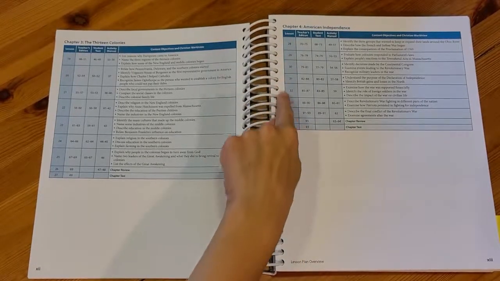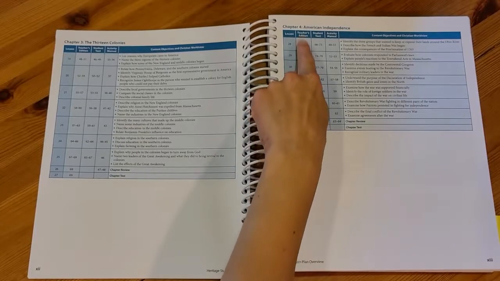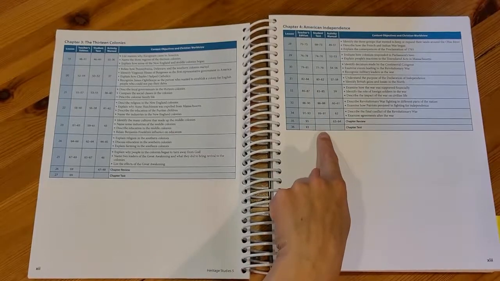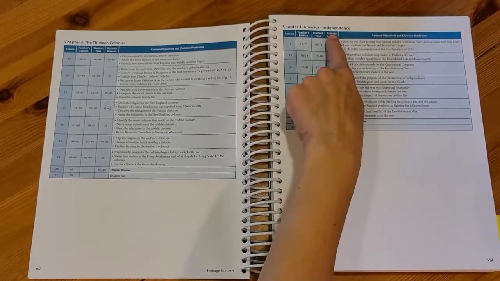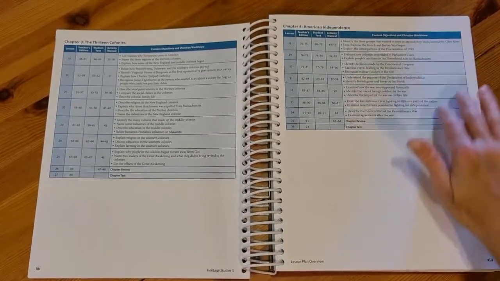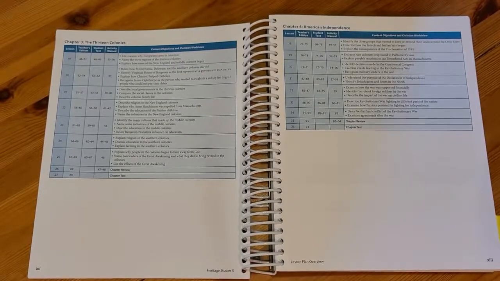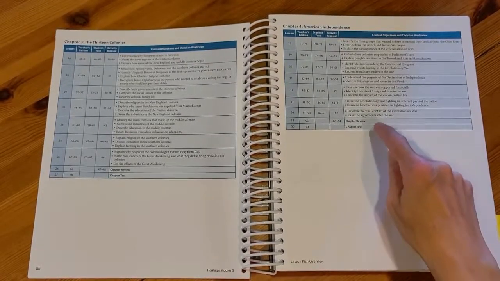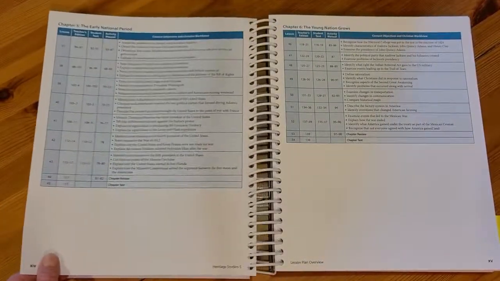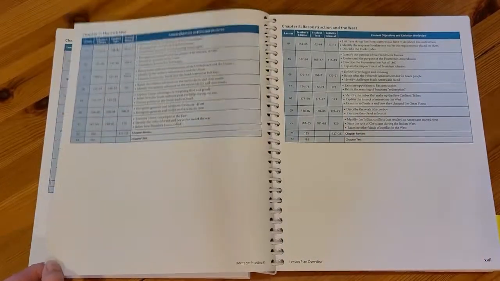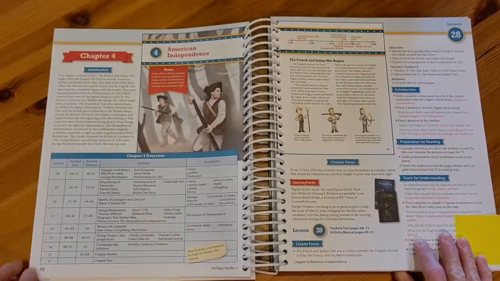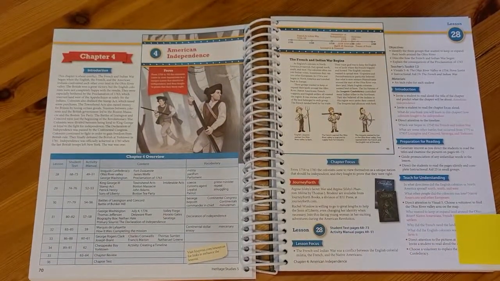This first column tells me my lesson number, and then the next column tells me which pages I will be on in my teacher's edition. And then the next column is which pages I'm assigning out of my student textbook, and then which pages I'm assigning out of my student's activity manual. I then have a brief description of the objectives for each of those lessons, and I can see at the end of the chapter I have a chapter review and a chapter test. So again, we have one of these pages for every single chapter in this book. I'm going to flip ahead now to chapter 4, which is what we're going to be looking at today.